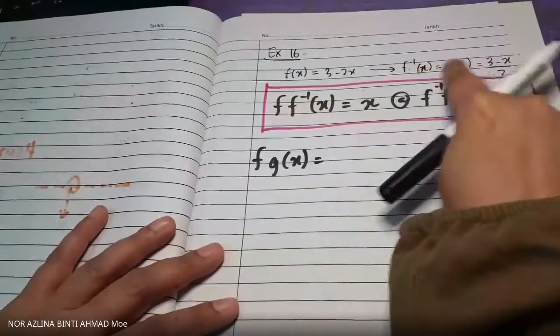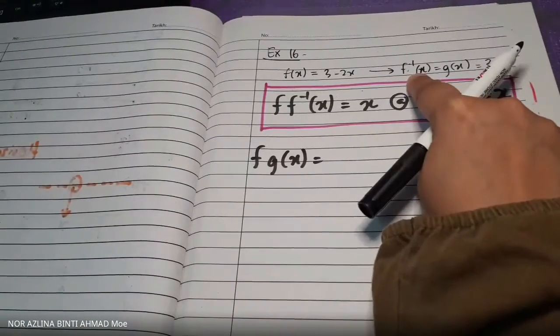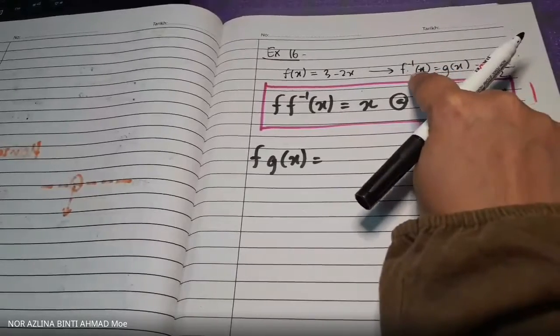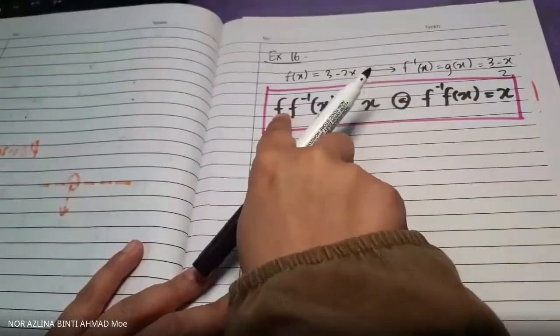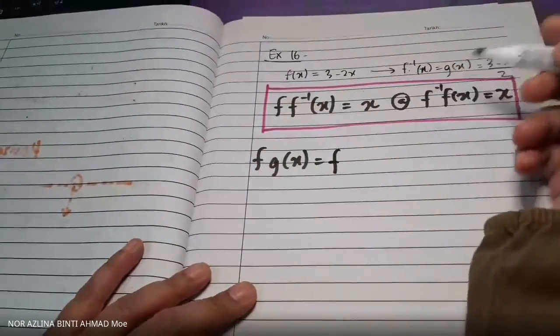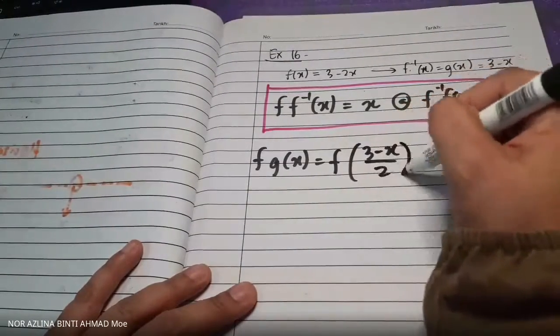Sebab inverse saya ni adalah gx. Yang ini saya letak sebab dia kata has an inverse function gx. Maknanya gx ini adalah inverse bagi f. Okay, ini sama. So f gx ini sama juga dengan f inverse fx. Jadi f saya tulis. Gx ini adalah 3 minus x over 2.